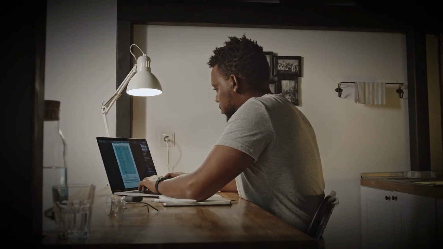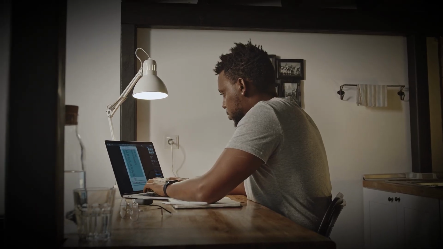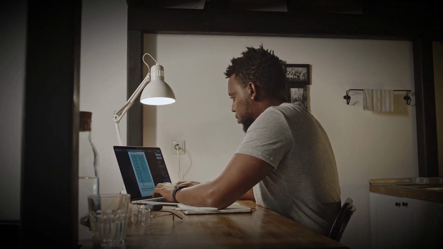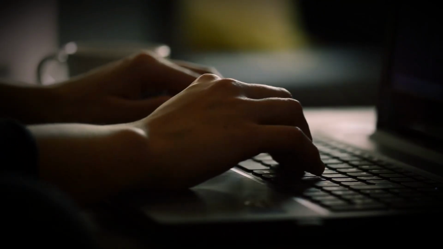Until then, keep learning, stay patient, and remember, your goal is not to predict every move perfectly, but to make better decisions over time.